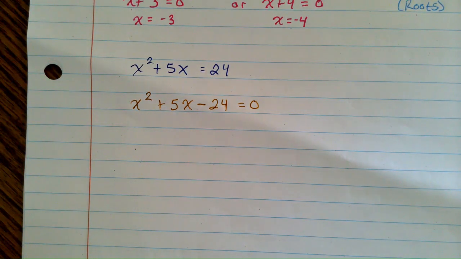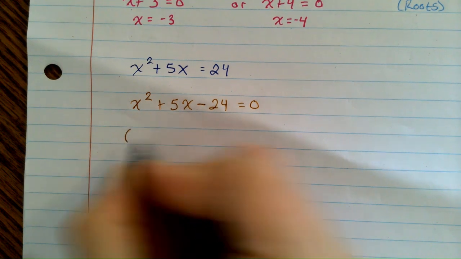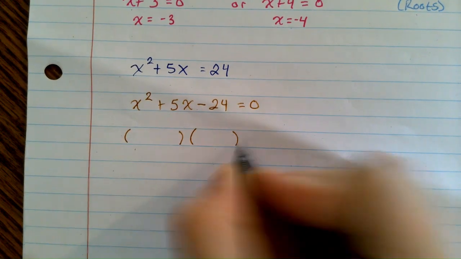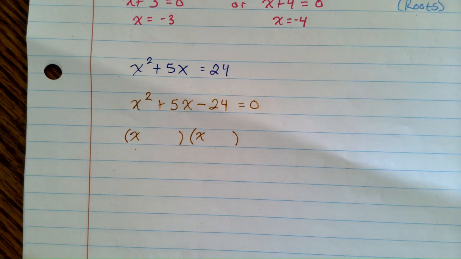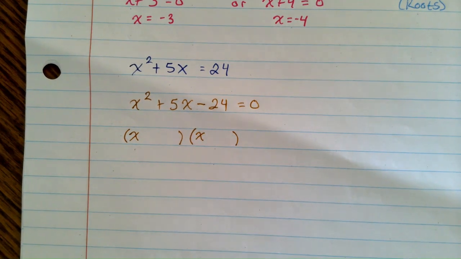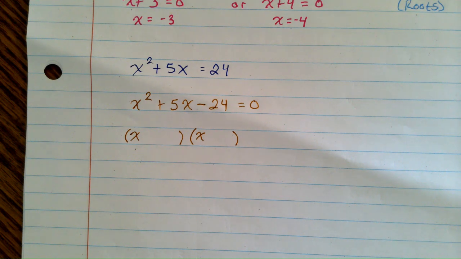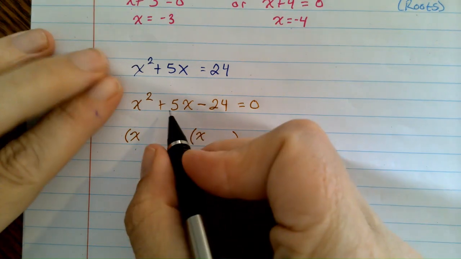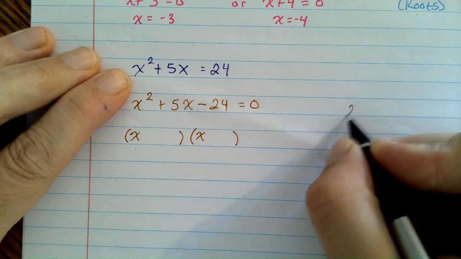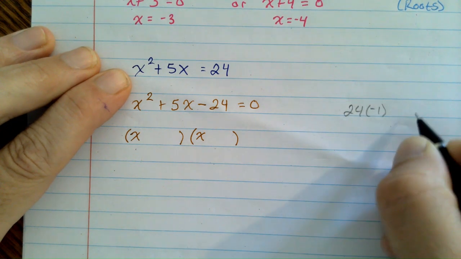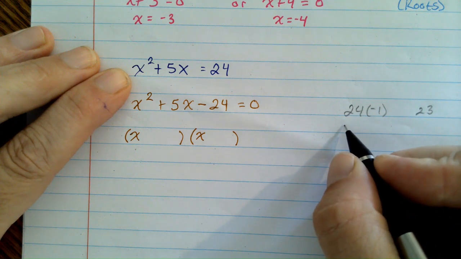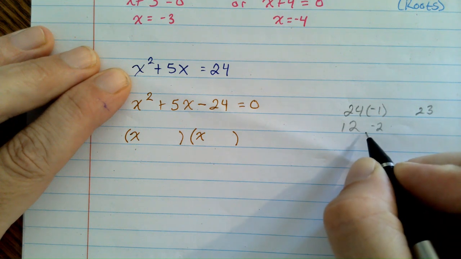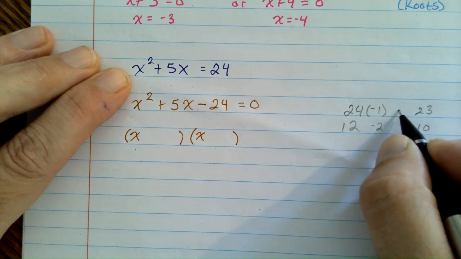Okay. Now I'm going to factor x and x. All right, what are the ways to multiply to 24? Well, we have 1 and 24, and that's a positive 5, so it'd be 24 times -1. That adds to 23. So we'd have 12 and -2. They would add to 10.